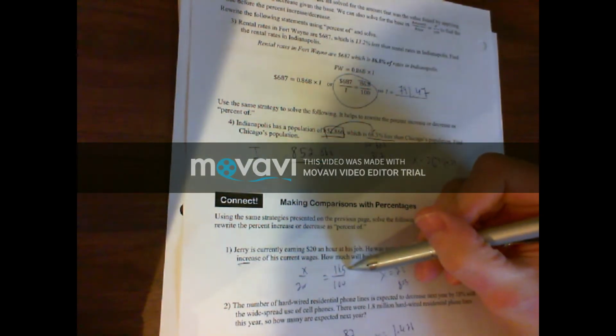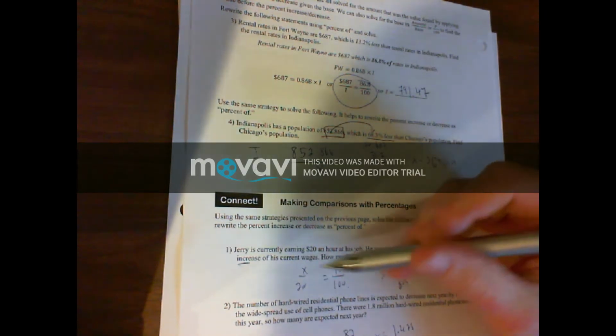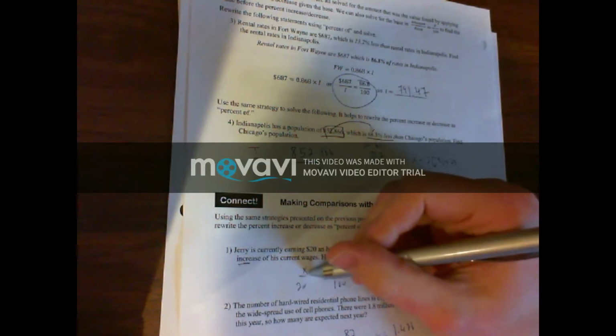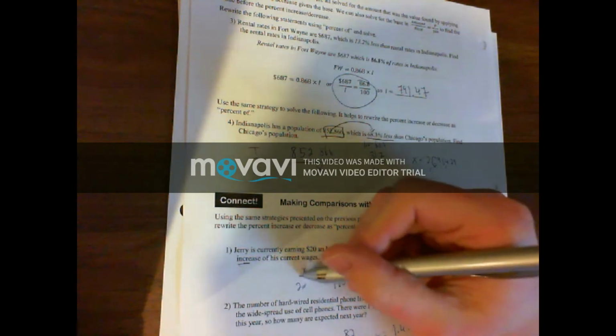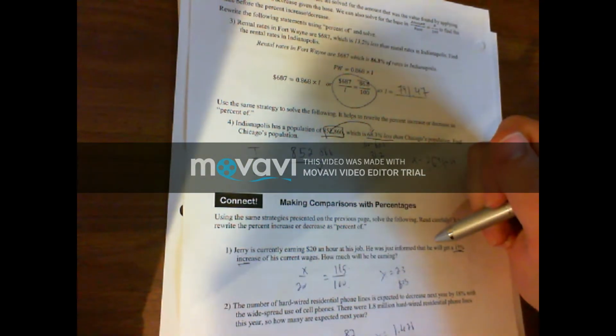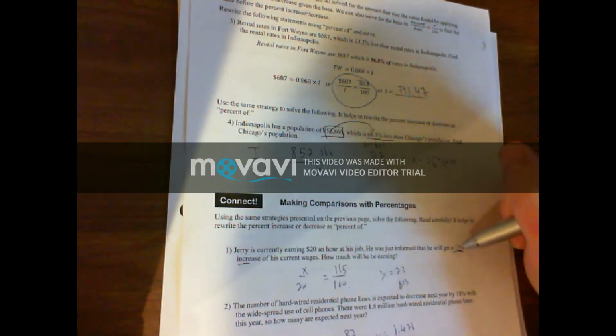15% increase means it's 100 plus 15, 115 over 100. So our X goes up here. And if we cross multiply and divide, we get $23. Notice if I were to flip these, which I'm not going to, with 20 on top and X on the bottom, I would get a number less than 20, which would not make sense. If he's getting a 15% increase, whatever number we get better be more than 20.